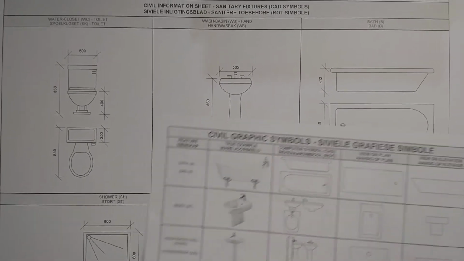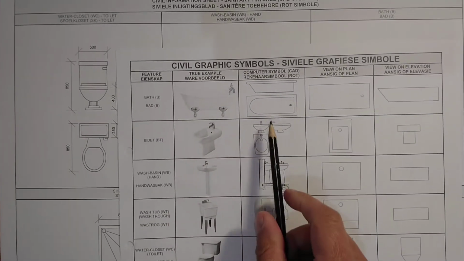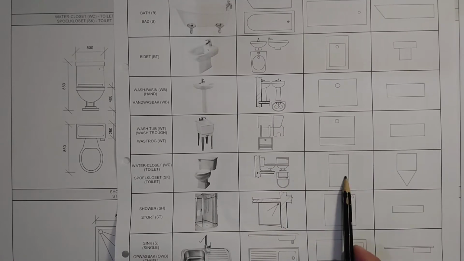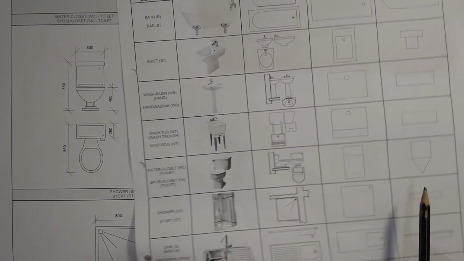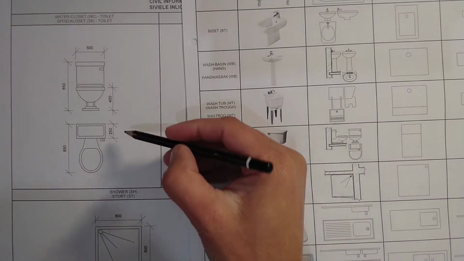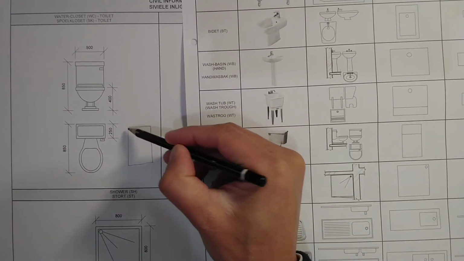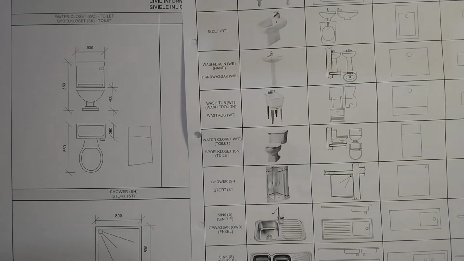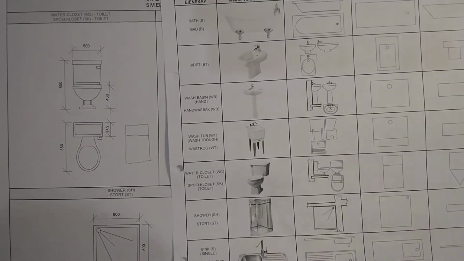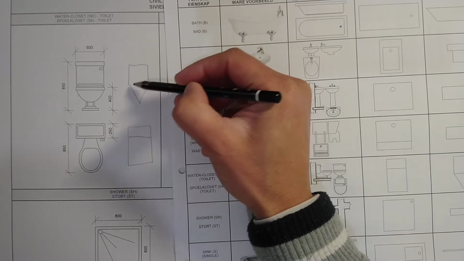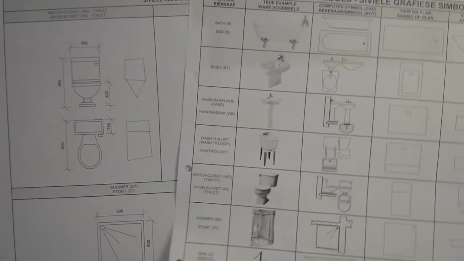So if you just want to evaluate quickly, the water closet, there it is. That's the top view, that's the front view. So if you could perhaps just sketch what it is. So there I've sketched it, basically what it looks like, and the top view or the front view is going to look like that there. Okay. Then I can go to the next one.